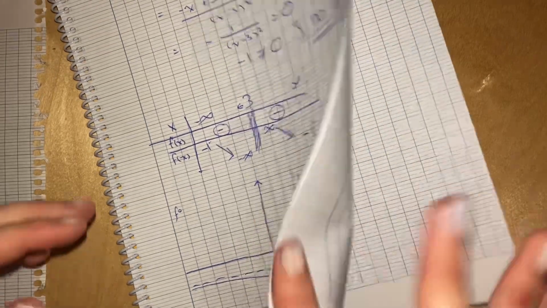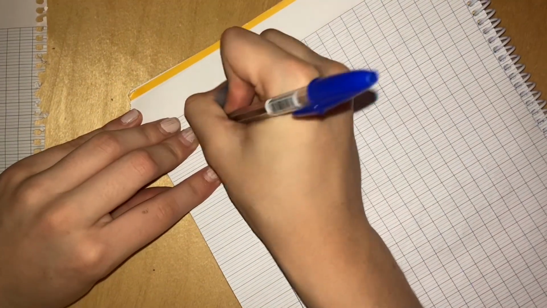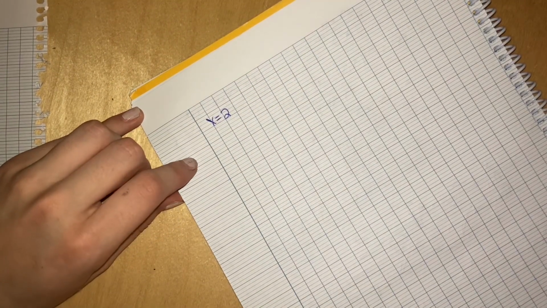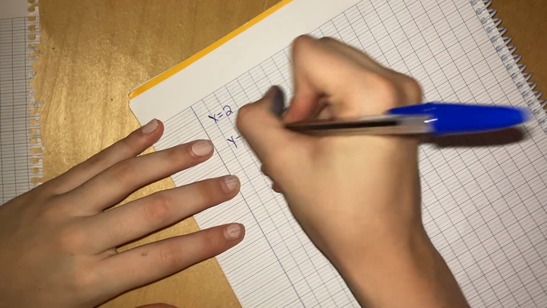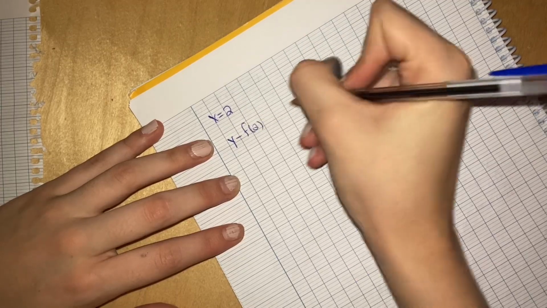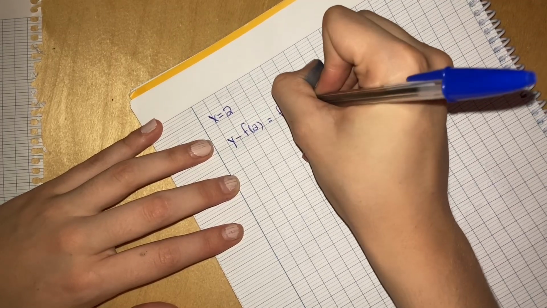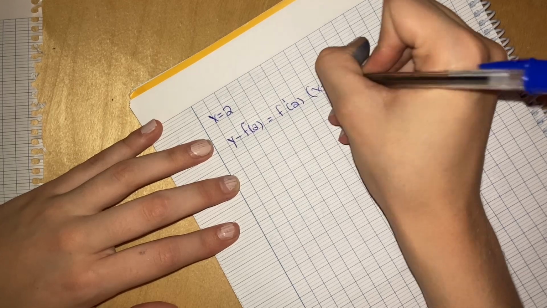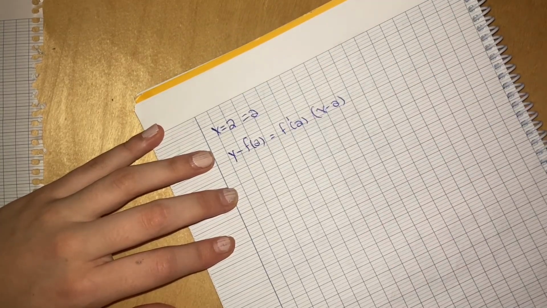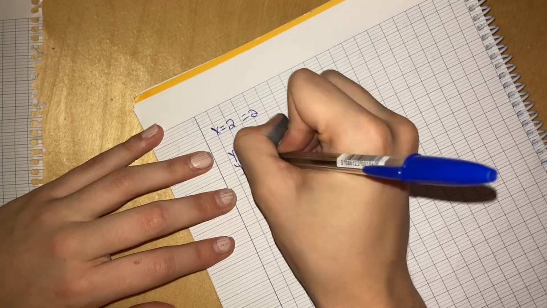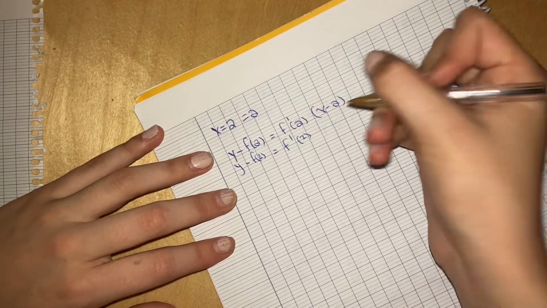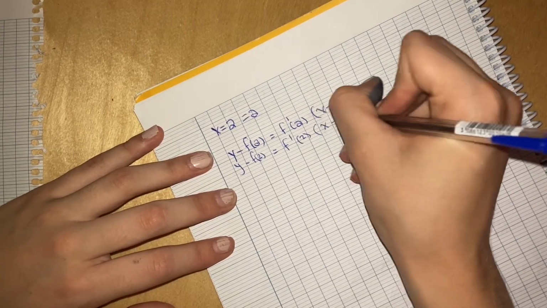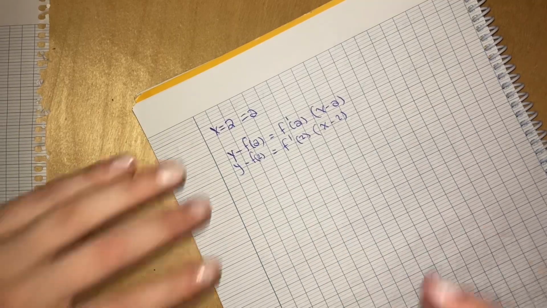The last question says, deduce the equation of the tangent to this curve at x equals 2. If you guys remember from watching my video on derivatives, to find the equation of a tangent to a curve, we apply the formula y minus f of a is equal to f prime of a into x minus a. In this case, a equals 2. So y minus f of 2 is equal to the derivative of 2 into x minus 2. So we essentially need to plug these in really quickly.